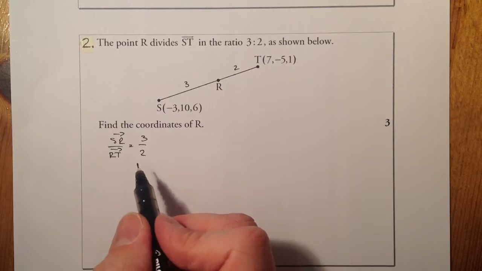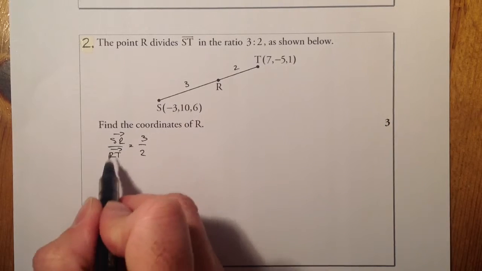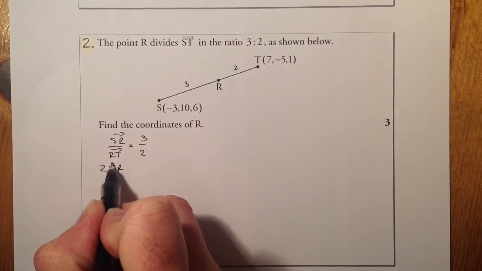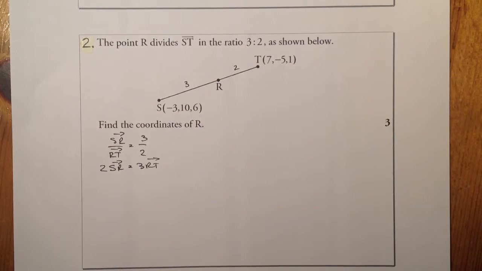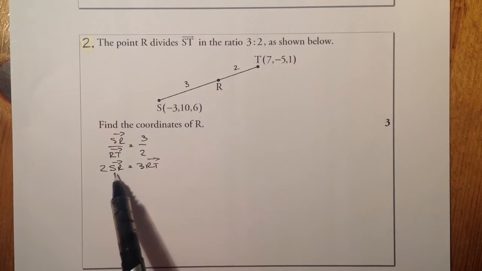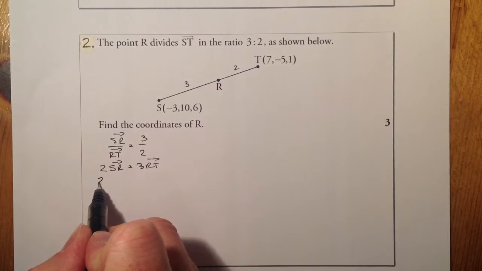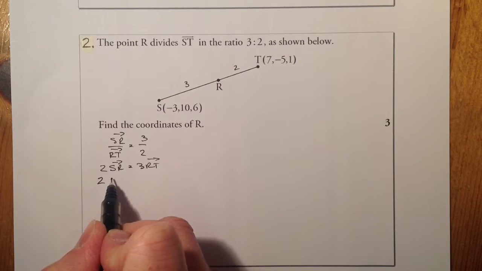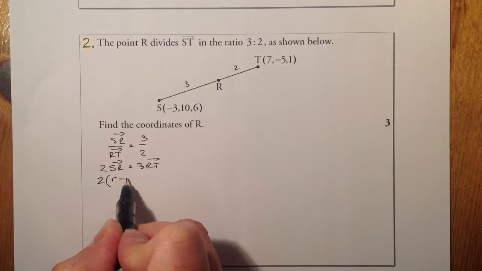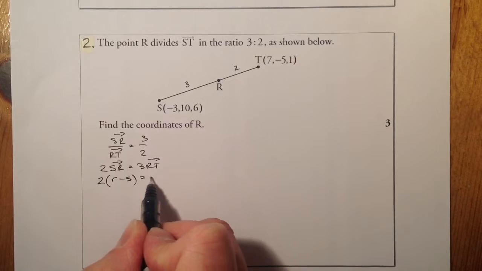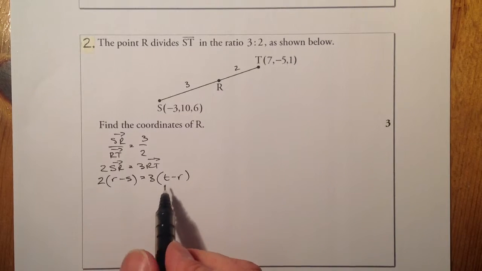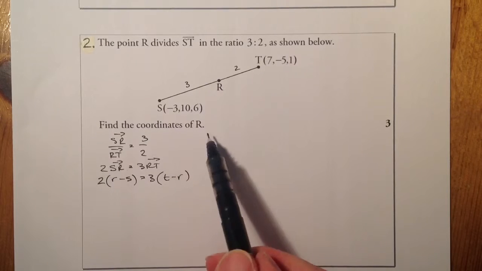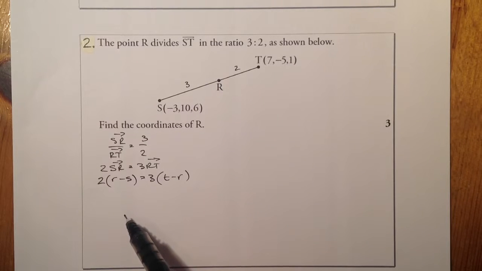What I'll then do is cross multiply to simplify that out. So I've got 2 SR is equal to 3 RT, the vectors. From there I'm going to do something similar to what we did in question 1 and put this into its components. So I've got 2 times R minus S, and that is equal to 3 times T minus R. And I'll gather that all together and leave R on the left hand side of this equation.